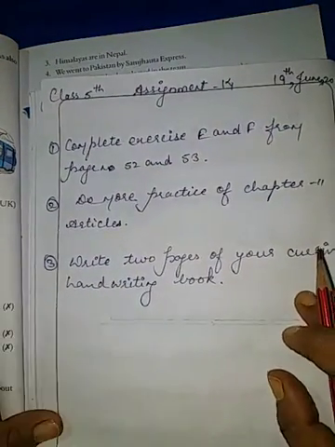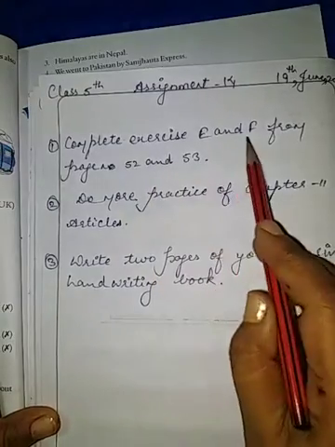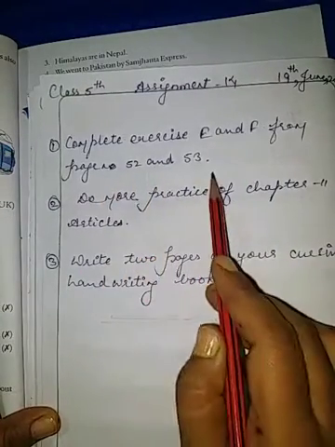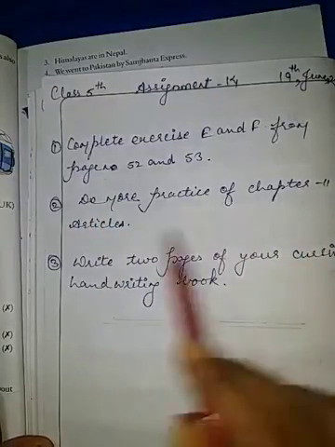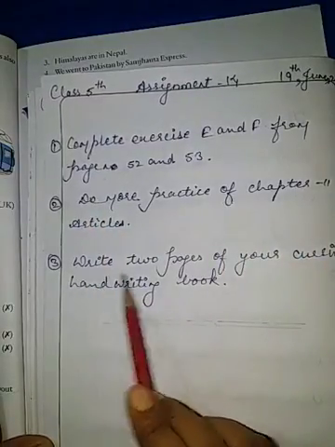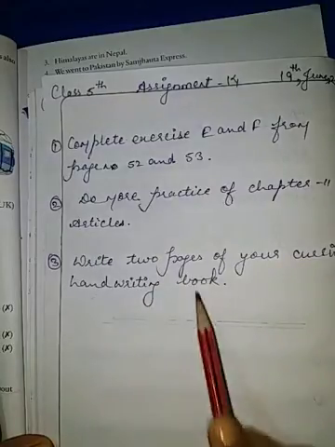Here is your assignment. Complete exercise E and F from page number 52 and 53 by yourself. And second is do more practice of chapter 11 articles. Write 2 pages of your cursive handwriting book.